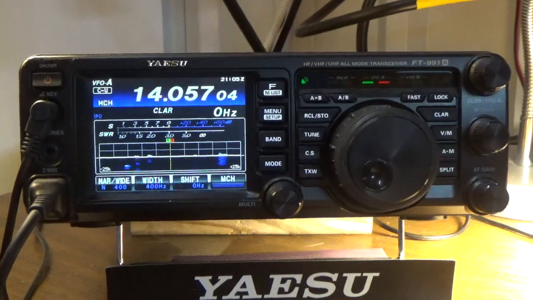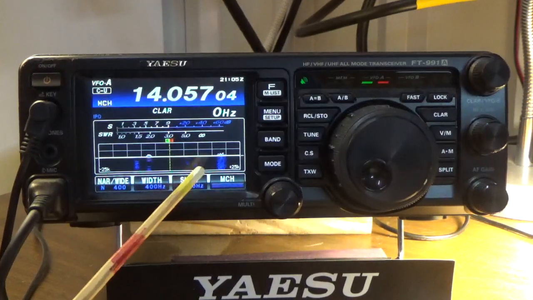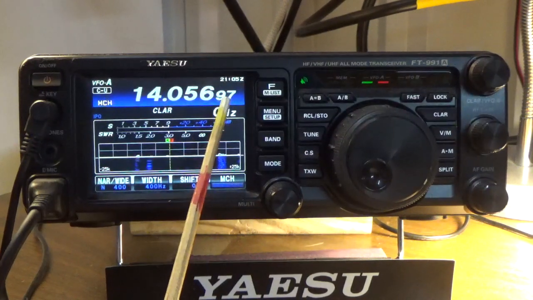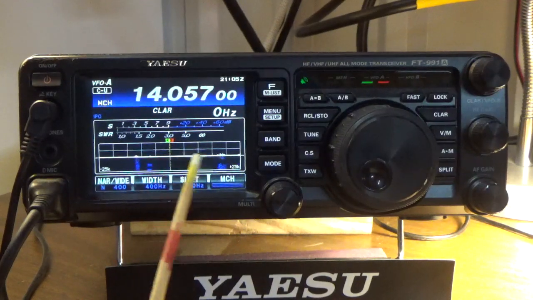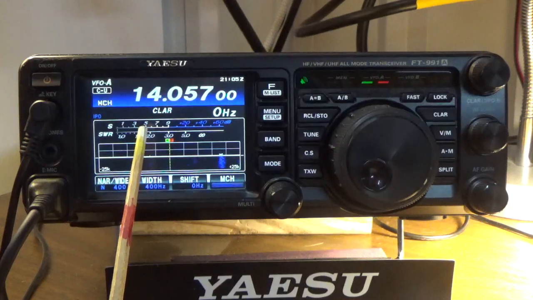Okay, well that's all I've got. Let's see here if there's anything. We'll try to work a call here real quick. I'm using FLDigi here. What I find a lot of times is when you see a big signal here, and let me turn on amp 1, sometimes I can get a little more.